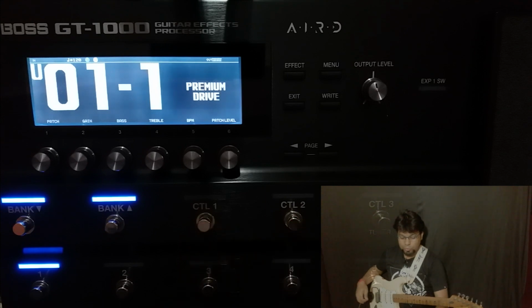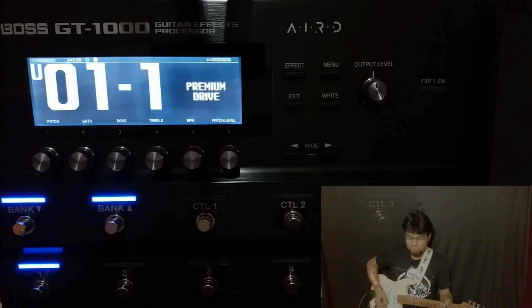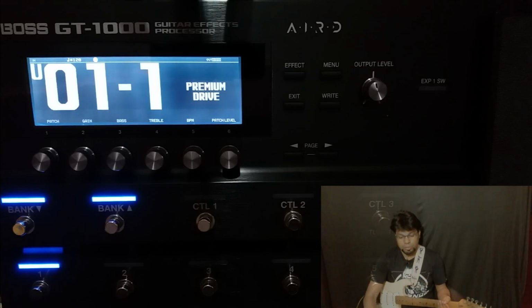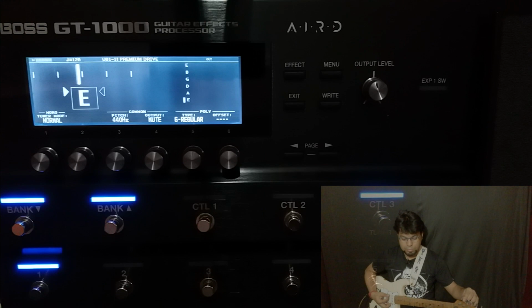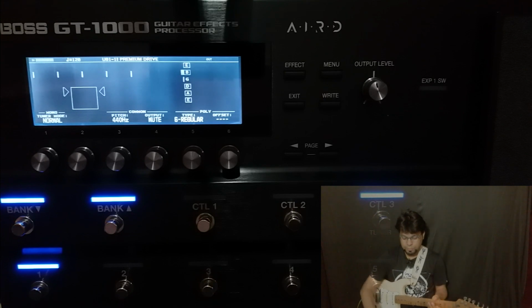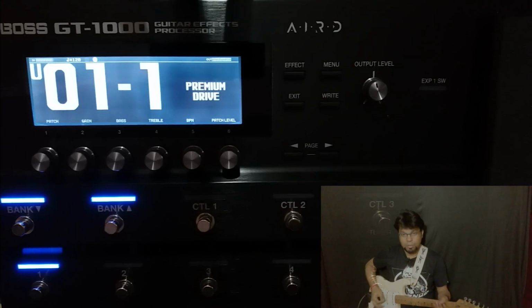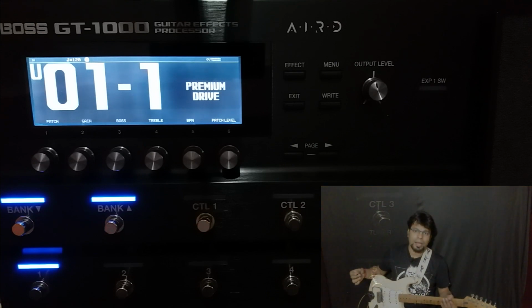Now, we also have seen in the previous video that they have stuff assigned to the different control pedals. So control 3 is always a tuner in this. See, I can hit it all at once because, like I said in the previous video, this is a polyphonic tuner. Not only is it a polyphonic tuner, it is a polyphonic tuner as well as your normal tuner.